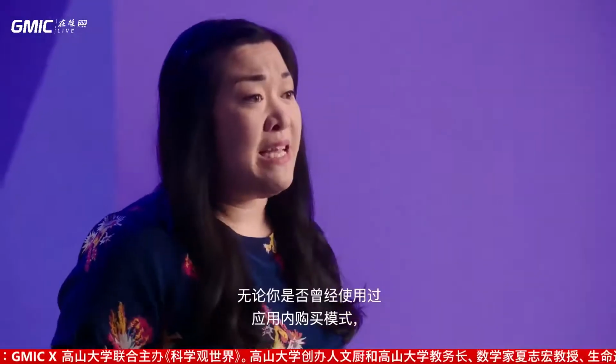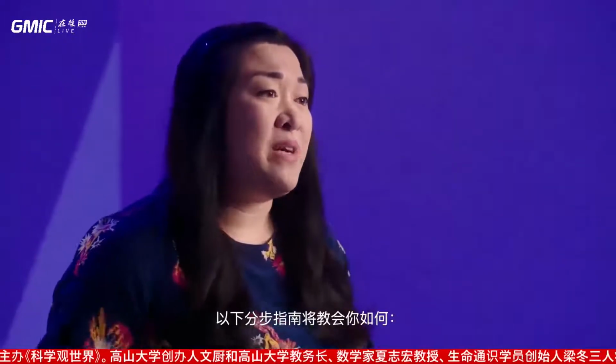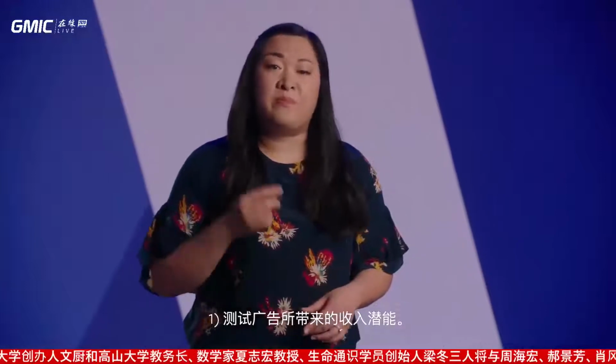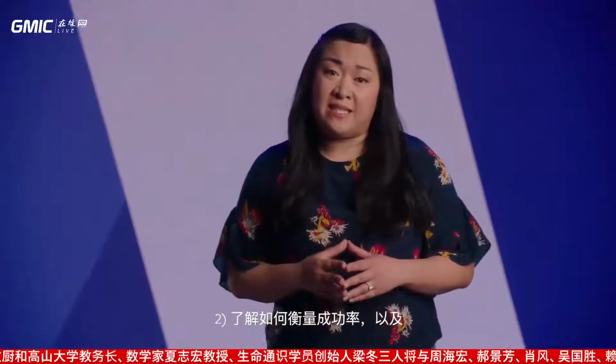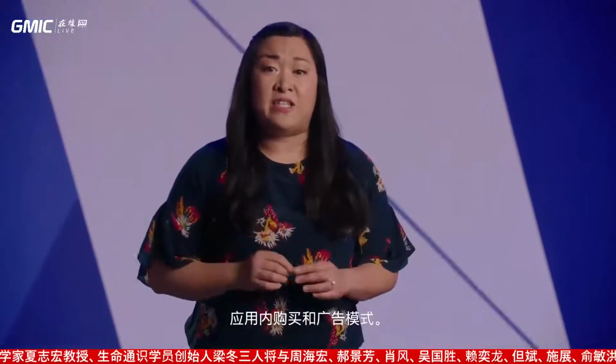Whether you've used an in-app purchase model or are about to design a new game, this step-by-step guide will teach you how to: 1. Test the revenue potential with ads, 2. Understand how to measure success, and 3. Learn how to transition to a hybrid in-app purchase and ads model.